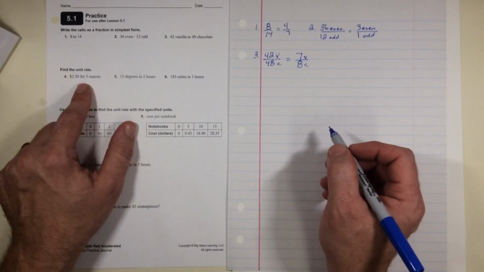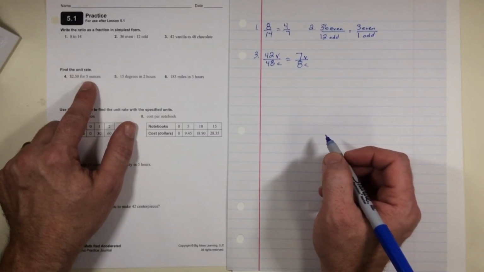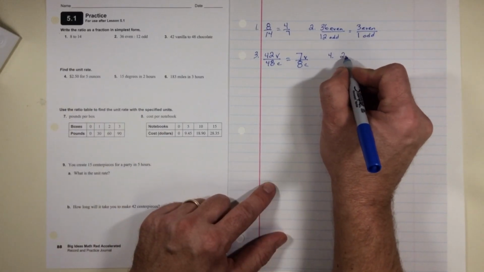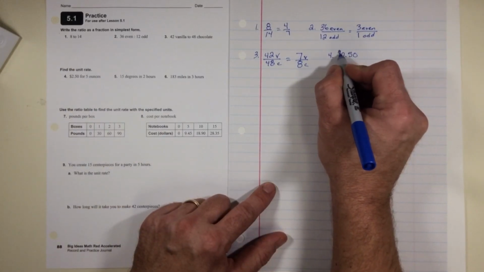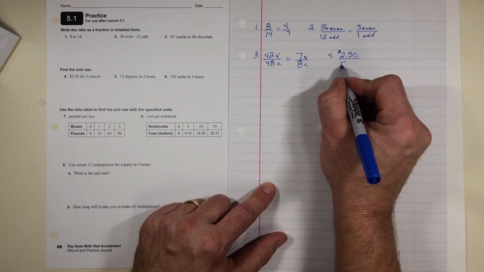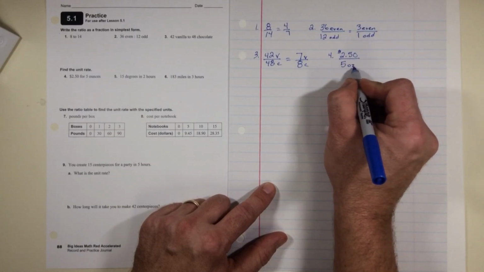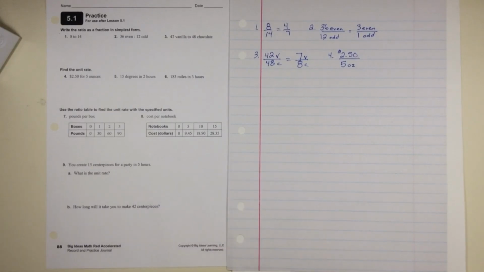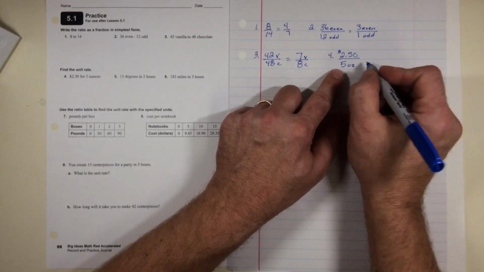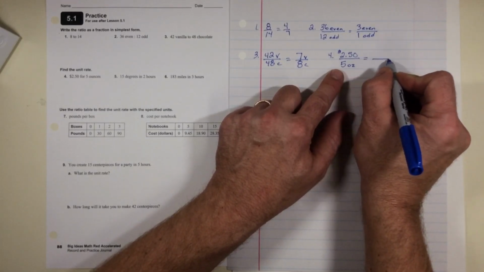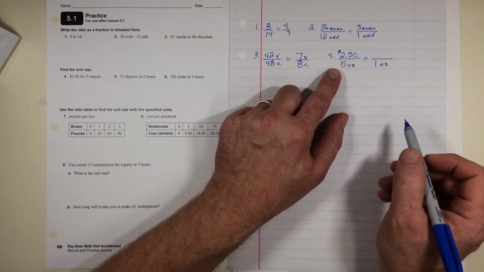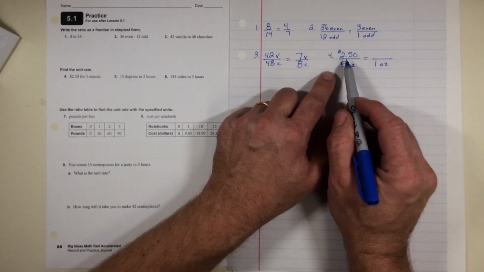Find the unit rate. Remember, that means we get a 1 for the denominator. So for number 4 here, we start with $2.50 for 5 ounces. And now I'm not looking for something I can divide the top and bottom evenly by. I'm just looking at the bottom and saying I must divide by a 5 because I need this to be a 1 on the bottom. Our unit rate has a 1 for a denominator.